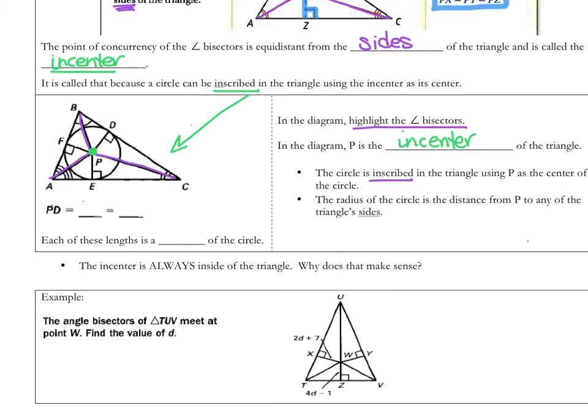And this time, because the incenter is equidistant from the sides of the triangle, each of those segments represents the radius. So again, the distance from a point to a line is the perpendicular distance. That's why those right angle marks are there. And we would have PD, PE, and PF all being congruent. Each of those lengths is a radius of that inscribed circle.